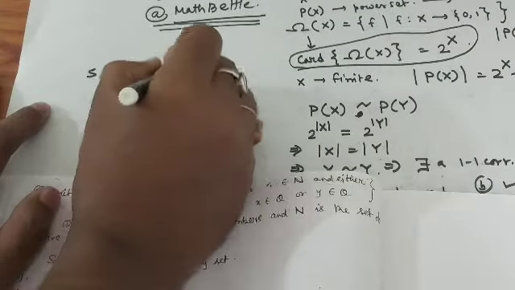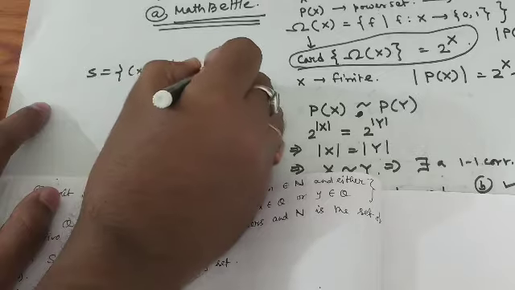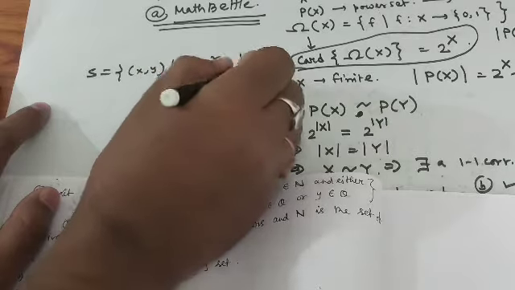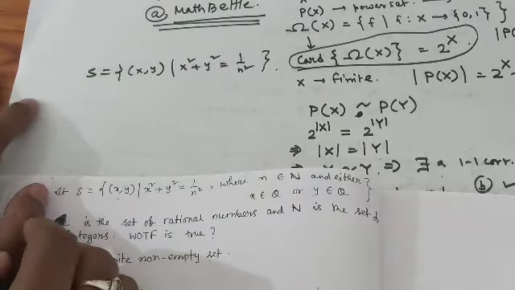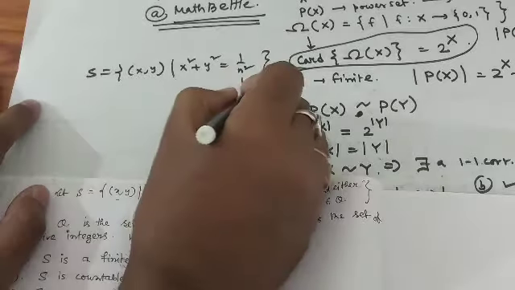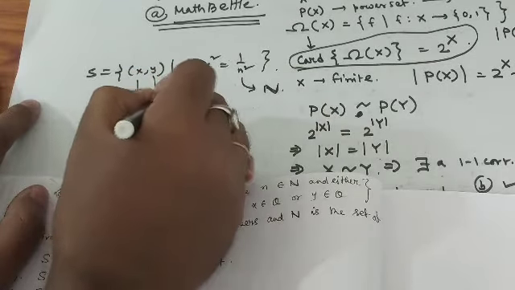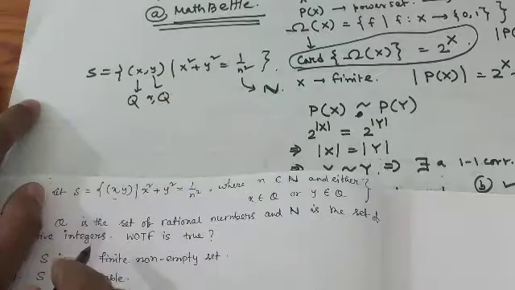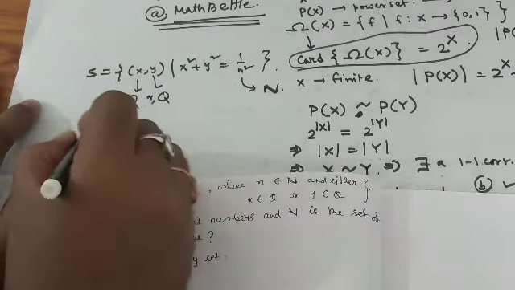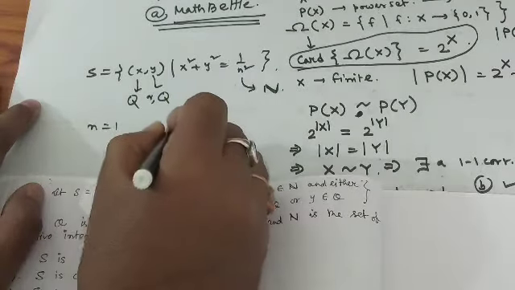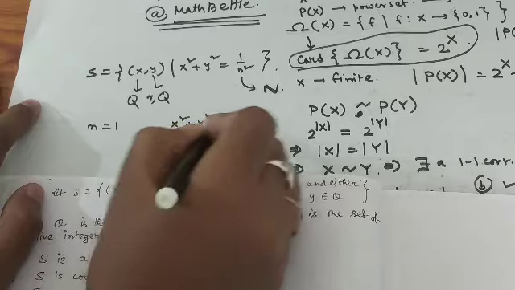(x, y) such that x square plus y square equals 1 by n square, n coming from natural numbers, x coming from Q or y coming from Q. If you consider n is 1, then what you have? x square plus y square equals 1.